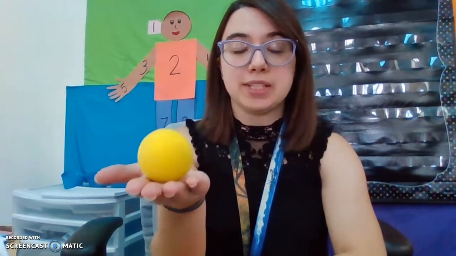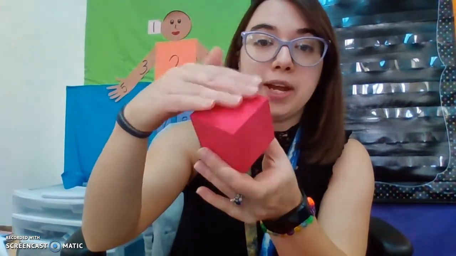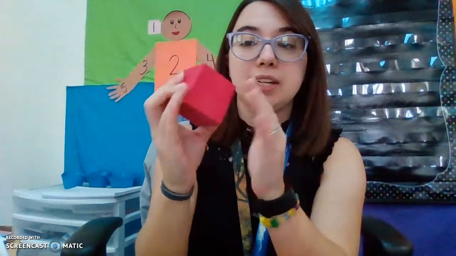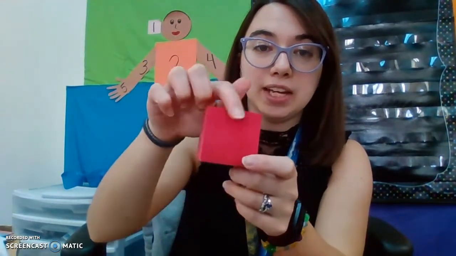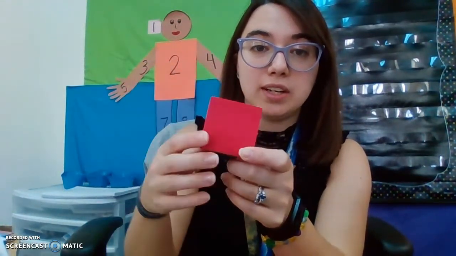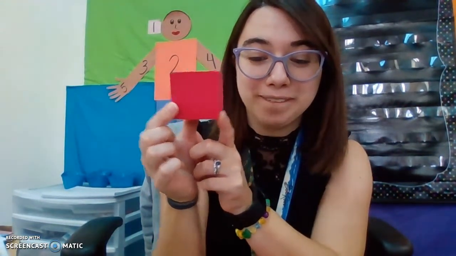There's no points, no corners. What is it? It's a sphere. What shape is this that has squares all around it and corners called vertices and edges? It's a cube.